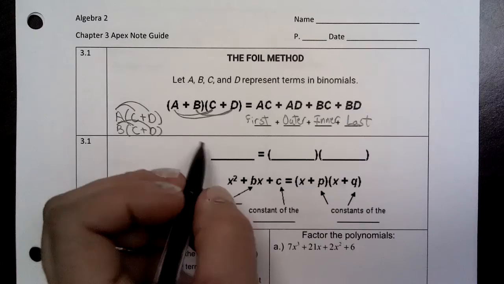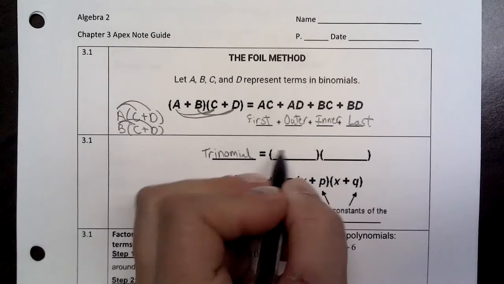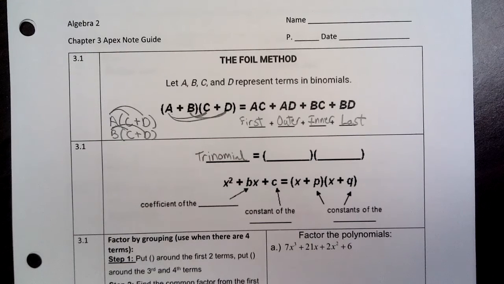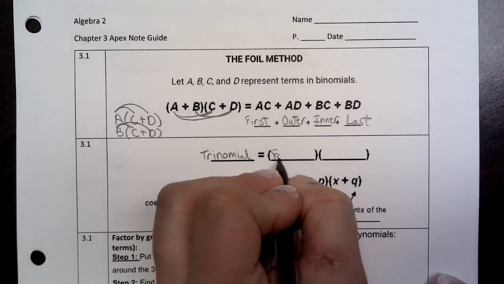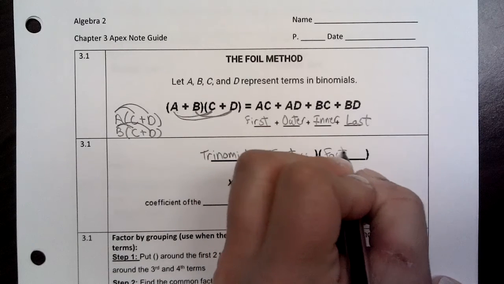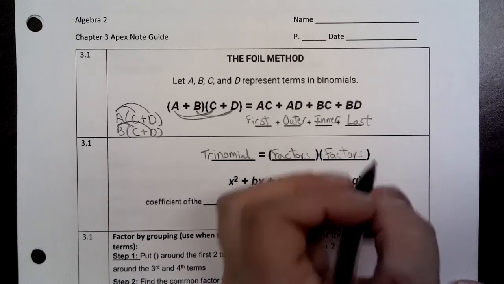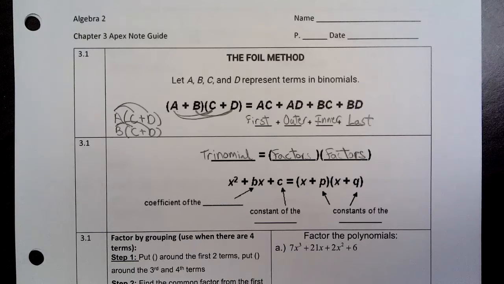So when we do that, we get something called a trinomial. And those two binomials, so these are binomials, they have two terms. Those two binomials that we multiplied together wind up being our factors of our trinomial. Okay. Sorry, my pencil. Okay. All right, so these are our factors.